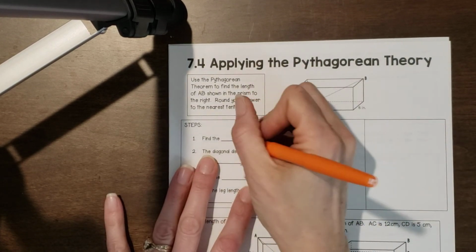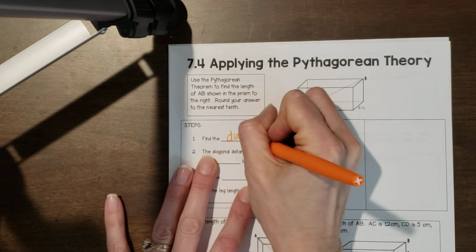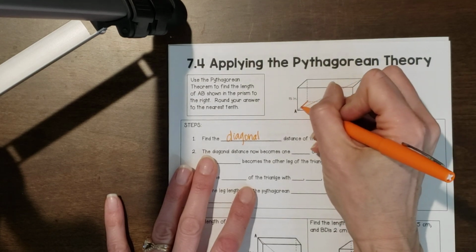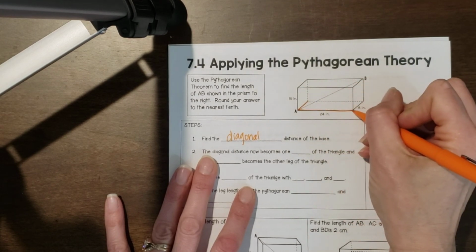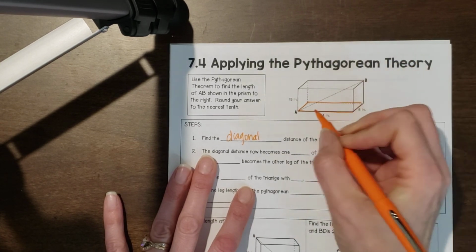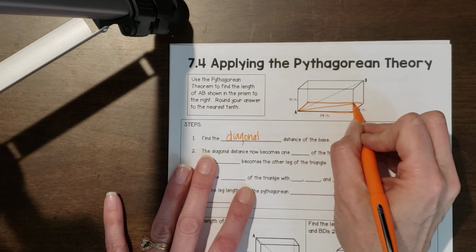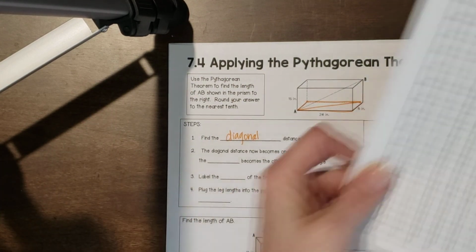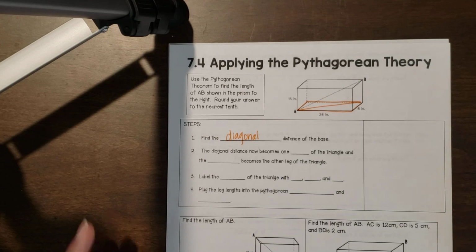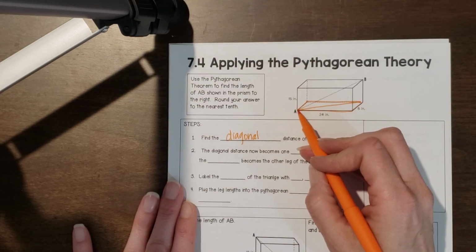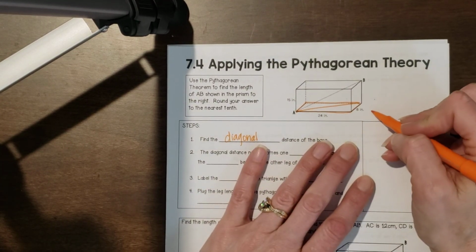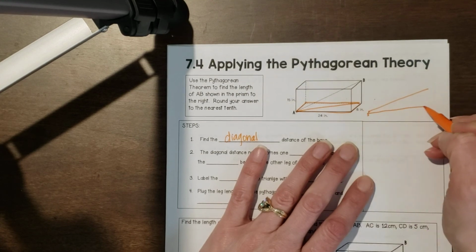In order to do that, we have to take this in two steps. The first thing we're going to do is find the diagonal of the base, the diagonal distance of the base. So here's the base right here, and we want to find this diagonal. Right now we're dealing with just this 2D shape, just the very bottom, like a flat piece sitting on the ground. We want to find the diagonal from the bottom left-hand corner up to the top right-hand corner. So basically we've got a triangle that looks like this.